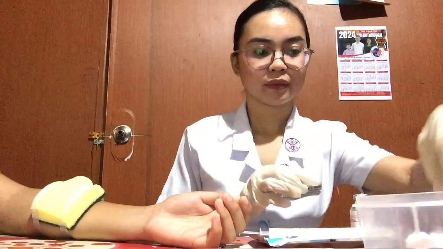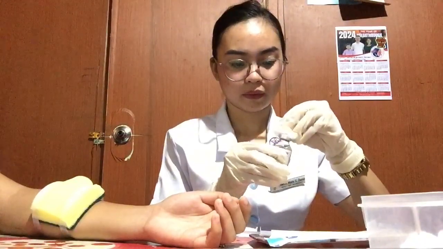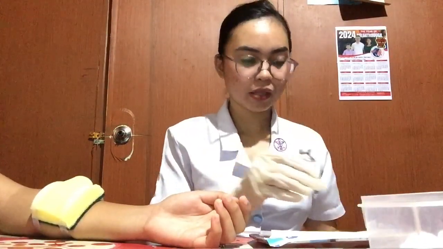Now remove the protective cap, or clean the rubber cap of a previously opened vial with an antiseptic wipe by rubbing in a circular motion. The antiseptic cleans the cap and reduces the number of microorganisms. And discard.